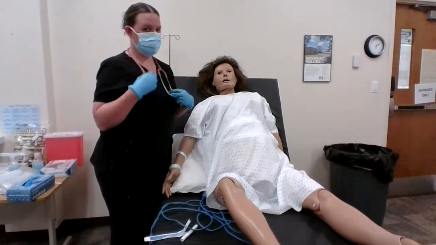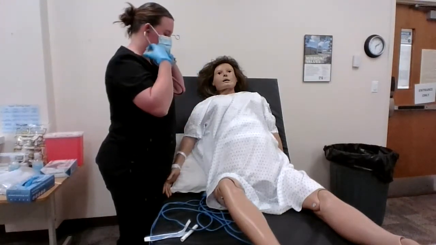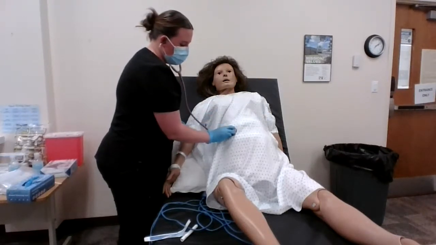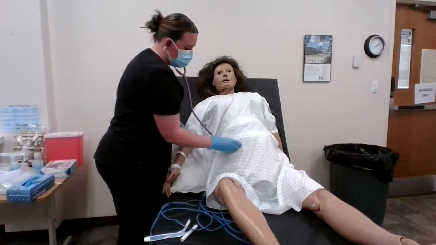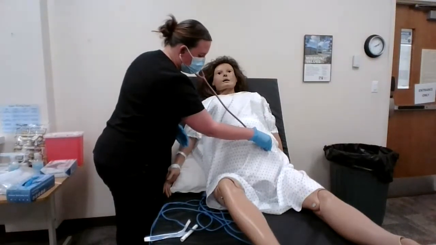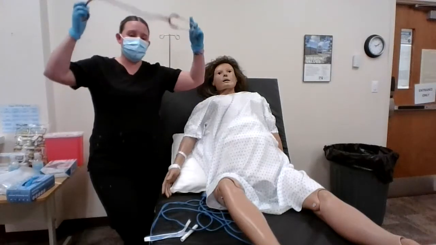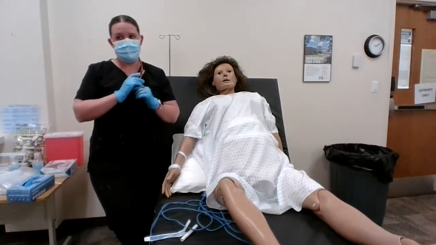Auscultate all 4 quadrants of the abdomen. So there we go. 1, 2, 3, 4. And you are listening to see if the bowel sounds are regular, hypoactive, hyperactive, or absent.